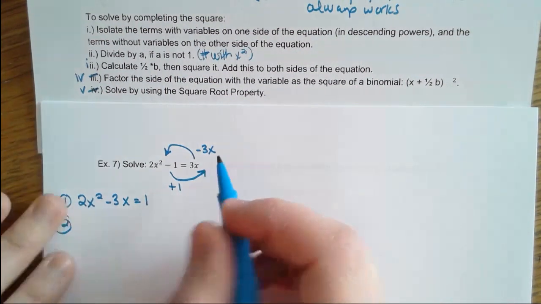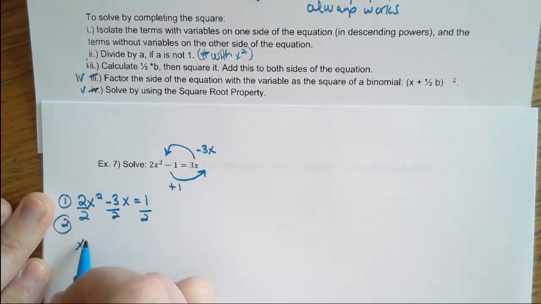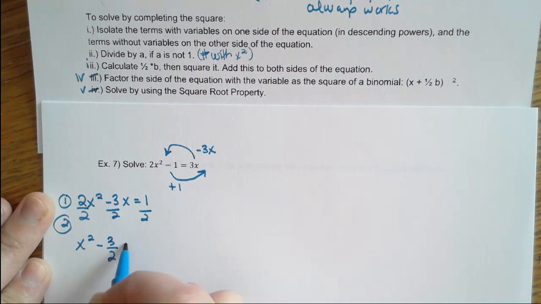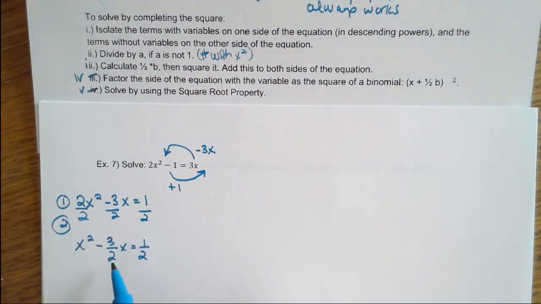So I'm going to divide everything by 2 here. And I have x squared minus 3/2 x is equal to 1/2. Now, when there's no fractions, it's actually not too bad to do. When there are fractions, it's a little bit harder, but we can still deal with it.